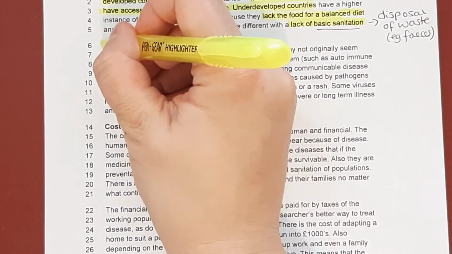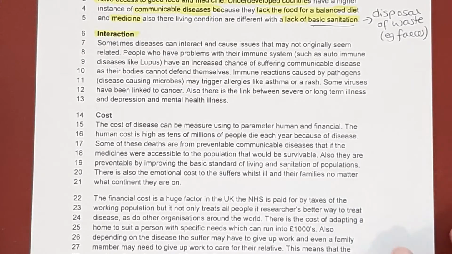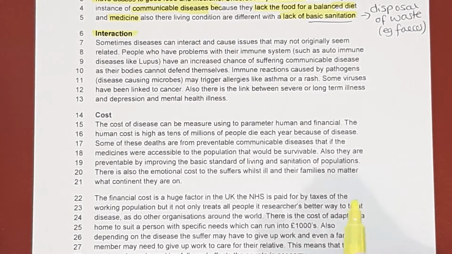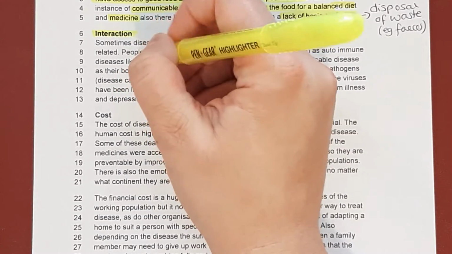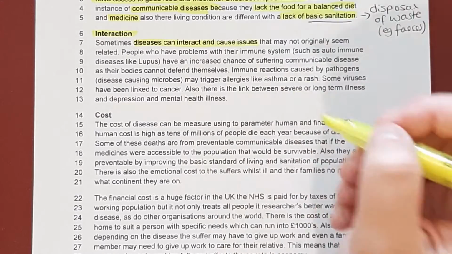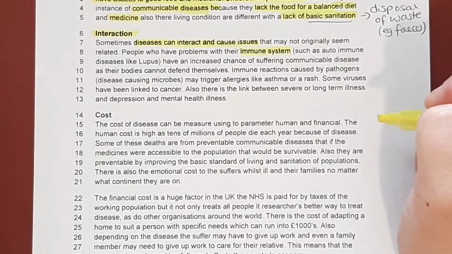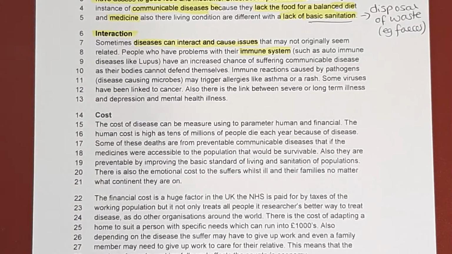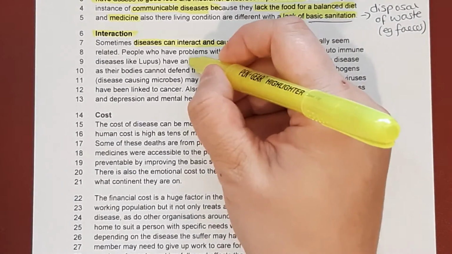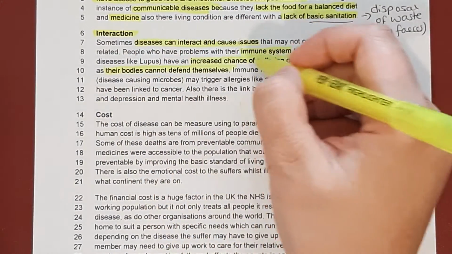Interaction. Sometimes diseases can interact and they cause issues that may not originally seem related. People who have problems with their immune system, such as autoimmune diseases like lupus, have an increased chance of suffering from communicable diseases, and this is because their bodies cannot defend themselves.